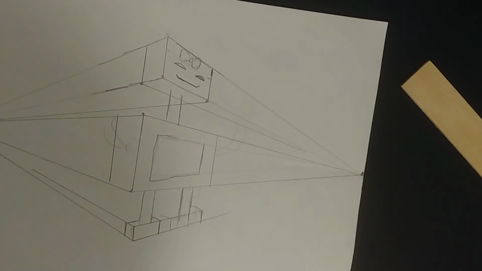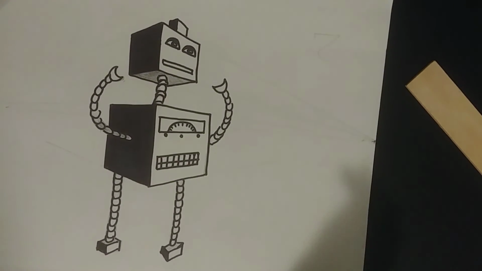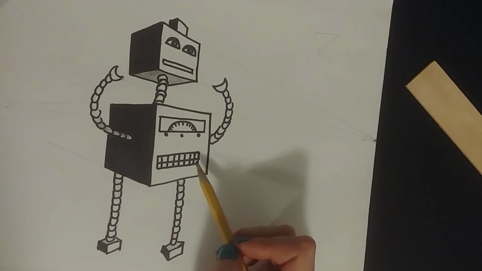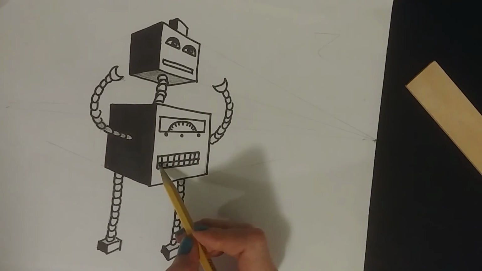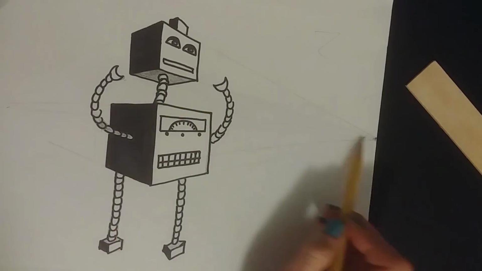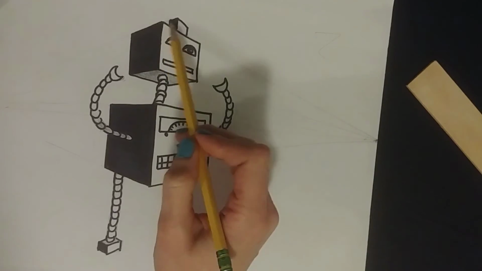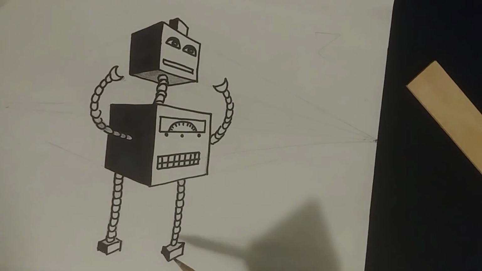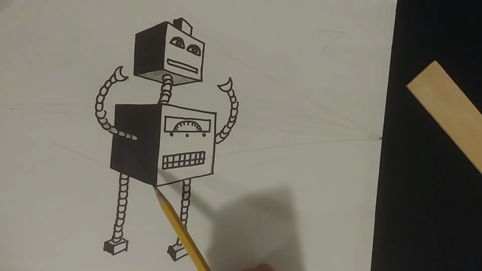Let me show you mine again. So I put this little gear here. These little dots should go along a line to this. This line goes to the vanishing point. Both the top and the bottom of this mouth go to the vanishing point. These go to the vanishing point. The feet go to the vanishing points. You can see that I started to shade mine. We're going to talk about that another day.